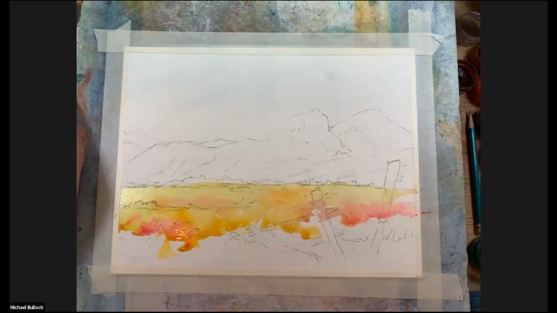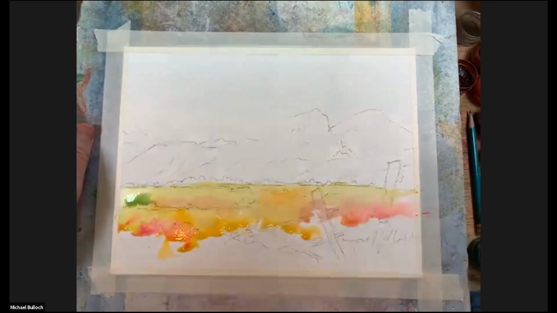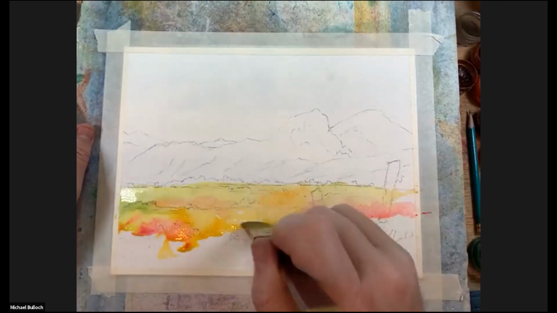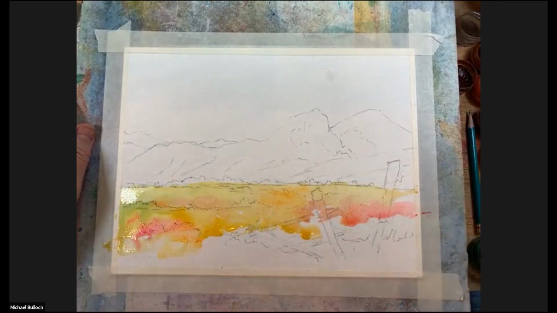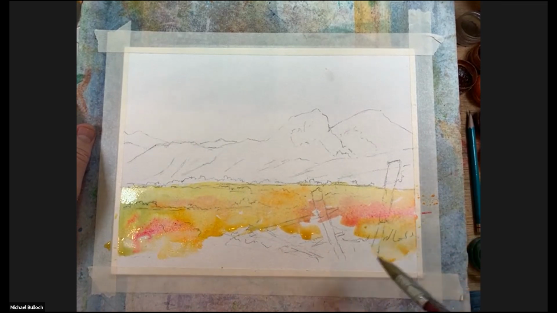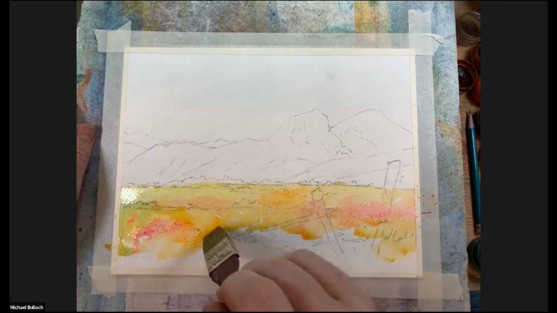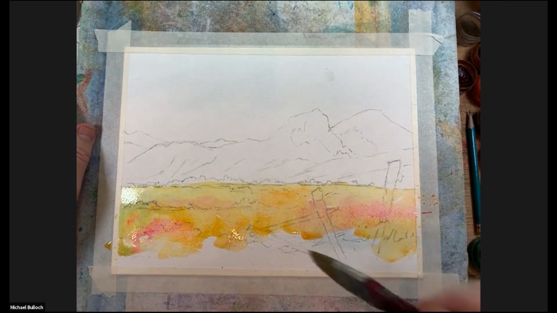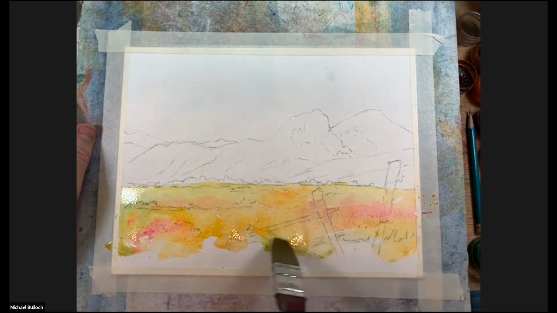The lemon yellow has a slightly green tint to it, but not that much. This is just a real quick initial wash. Some of this will get darker shadows on top later. I want a little more of that green. Come into here.